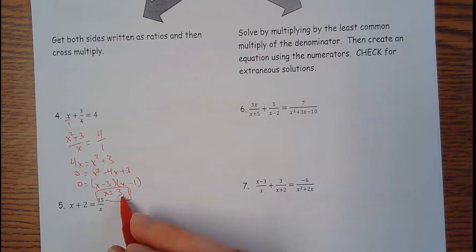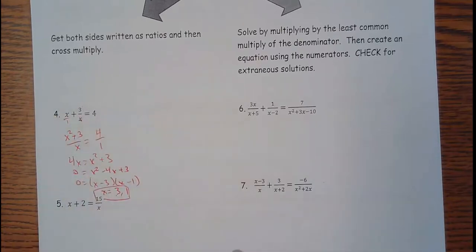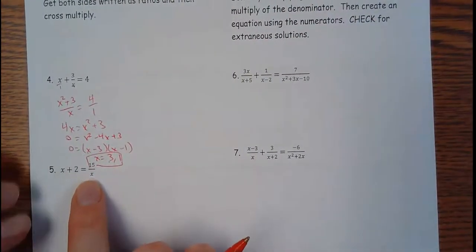So these are both solutions. Sometimes you get solutions that make the bottoms equal 0. You gotta throw them out. You gotta say those are extraneous solutions. You can't do them.